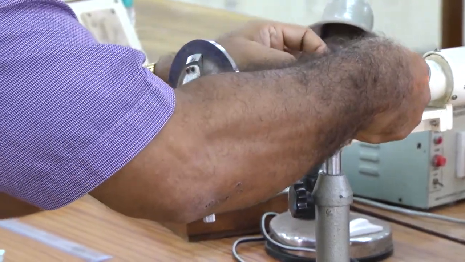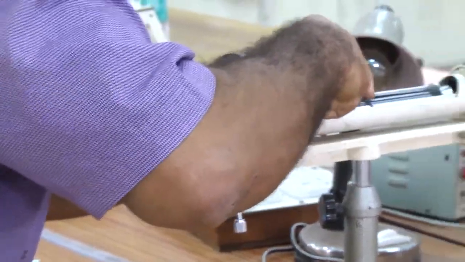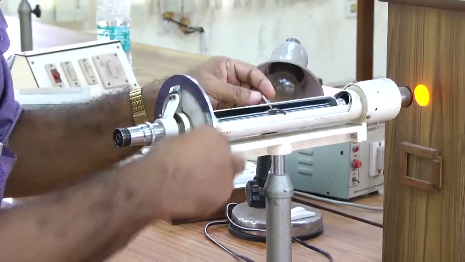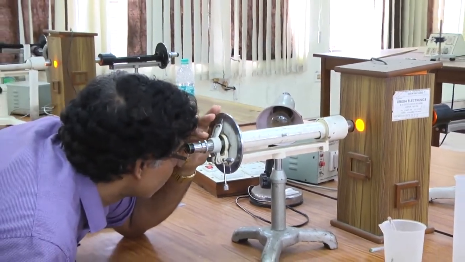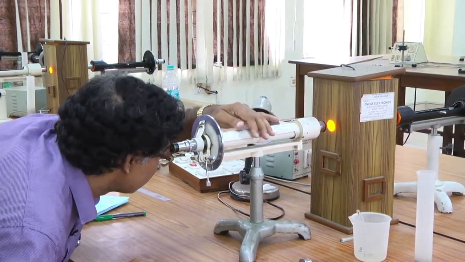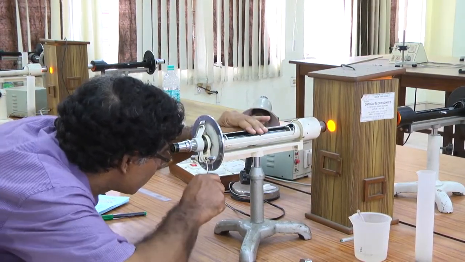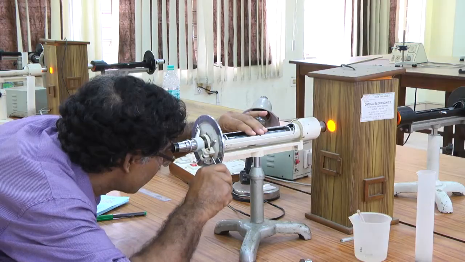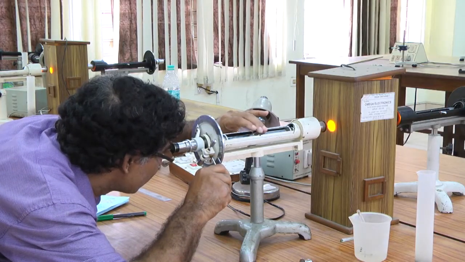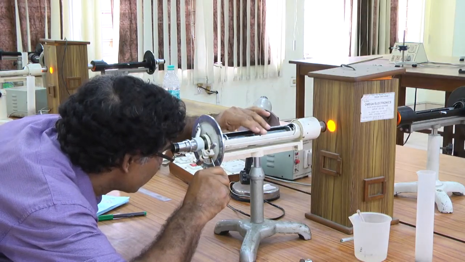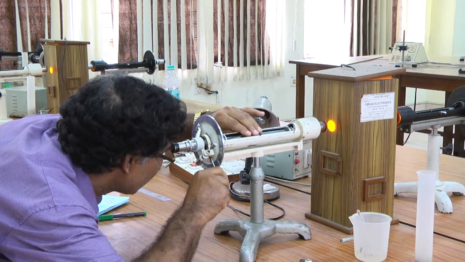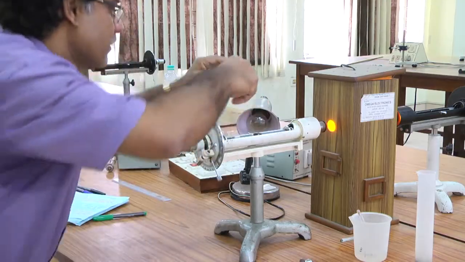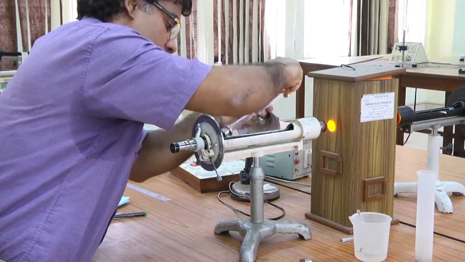I cannot see. So, I think this is the position to put. Yes, now I can see, but no, no. I have to put it properly. So, I am not able to.